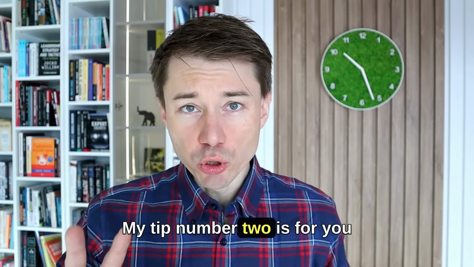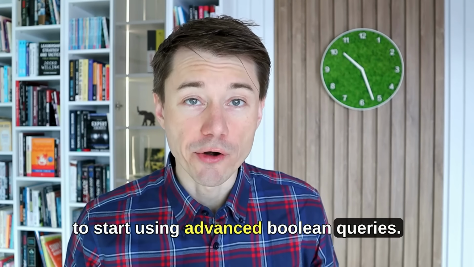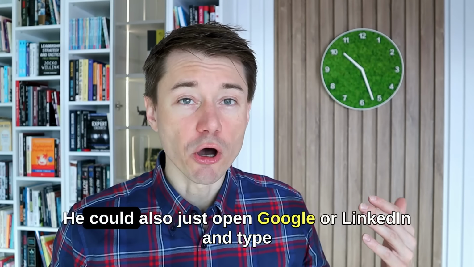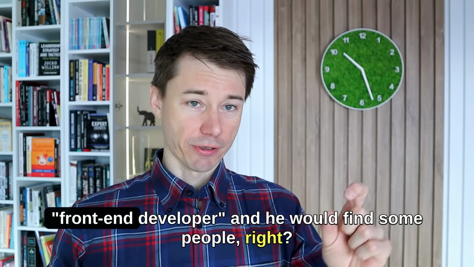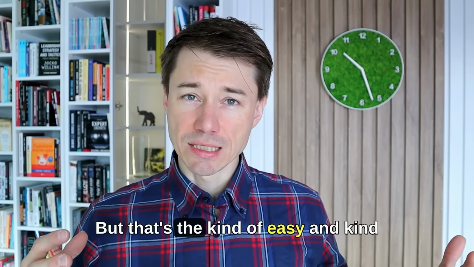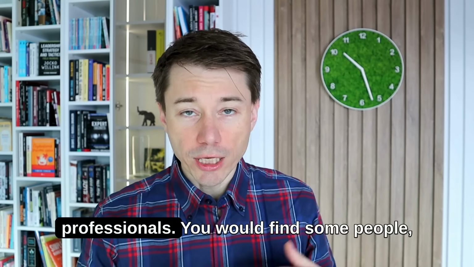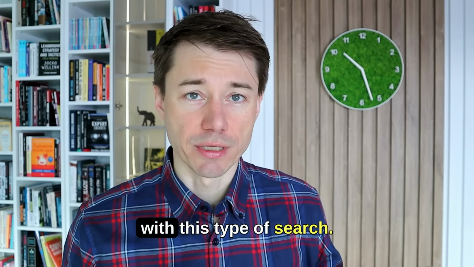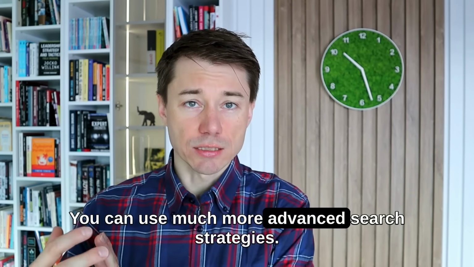My tip number 2 is for you to start using advanced Boolean queries. I have a son and he's 10 years old. He could also just open Google or LinkedIn and type front-end developer, and he would find some people, right? But that's the kind of easy and kind of lame way to look for IT professionals. You would find some people, but you are just scratching the surface with this type of search. You can use much more advanced search strategies.